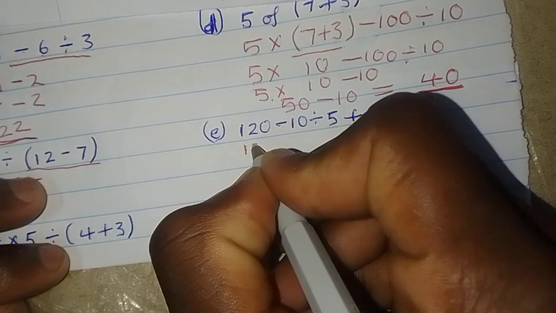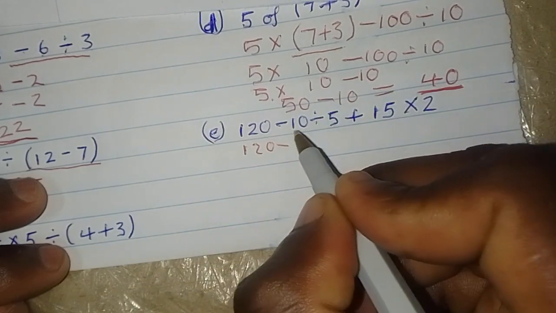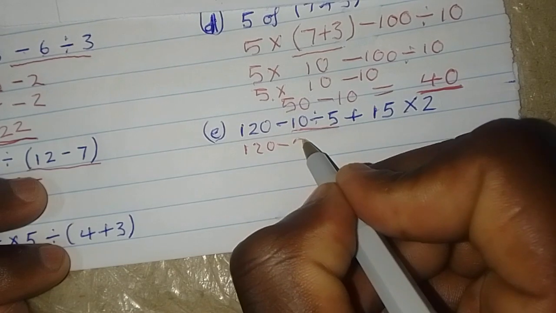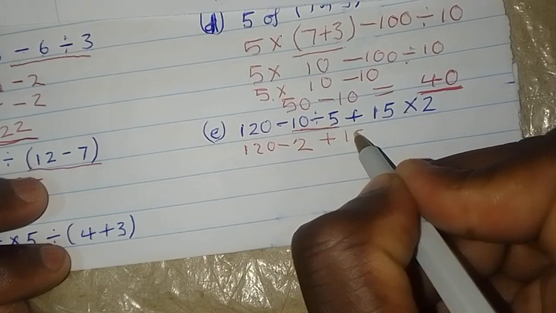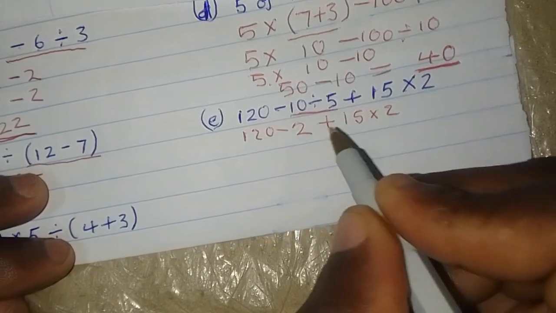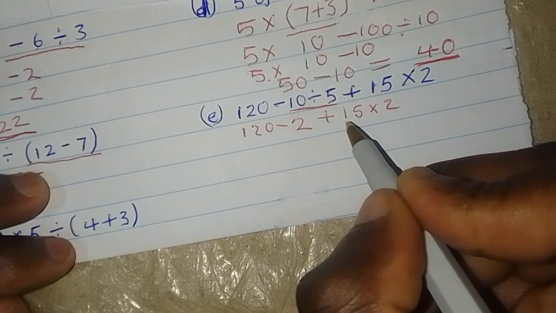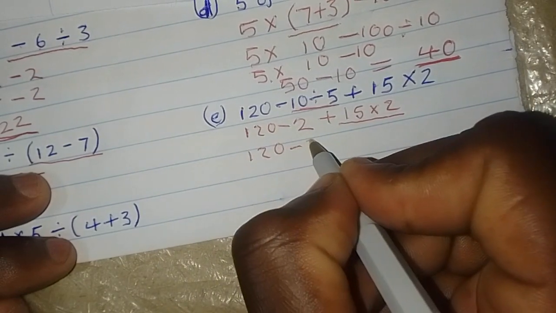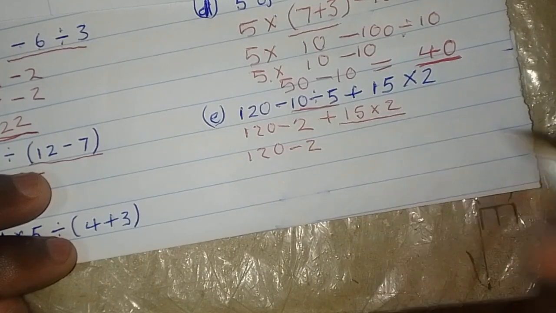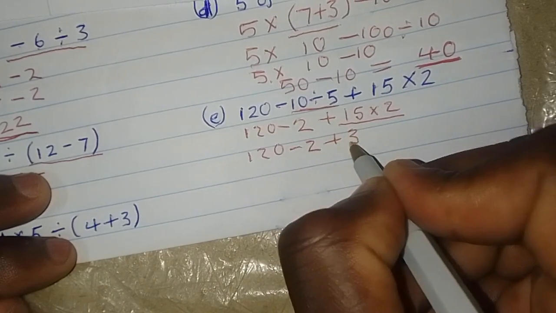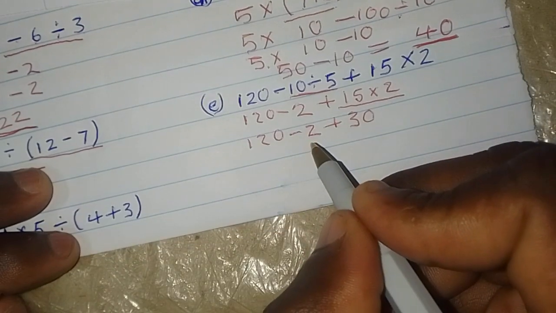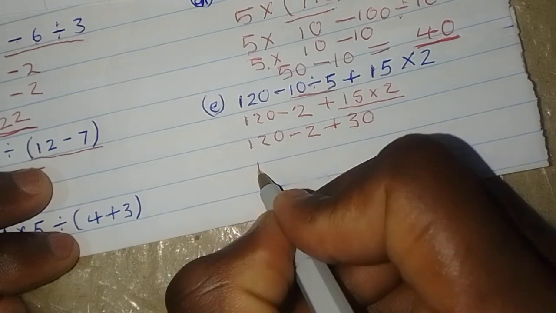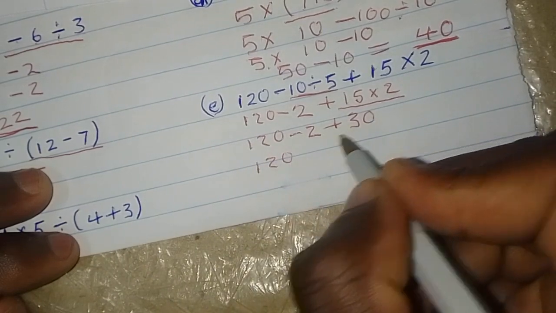Let's maintain the first part, 120 minus, then let's deal with division here. 10 divided by 5, that's 2, plus 15 times 2. Let's maintain that part. After division, we now have to move to multiplication. Let's multiply here, maintaining the first part, 120 minus 2, 15 times 2, that's 30. Now we have to move to addition. Negative 2 plus 30. Let's maintain the first part. Negative 2 plus 30, that's 28.